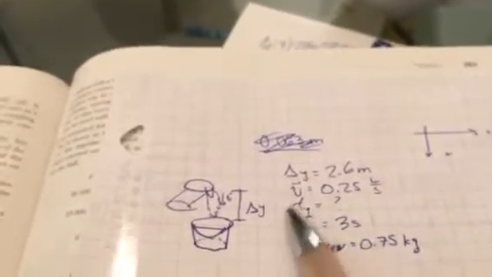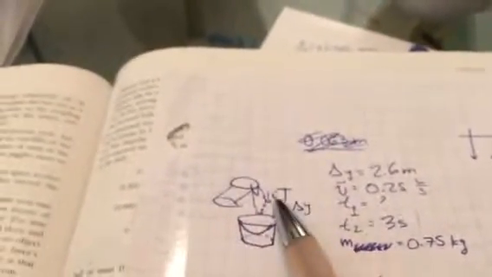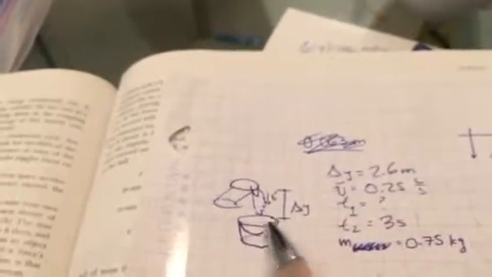And the rate of the water is 0.25 liters per second. And liters is a weird unit. We're going to get to the bottom of that later. And I divided time into two components. Time one being the time that it takes for the water to fall 2.6 meters into the bucket, because in the question it says 3 seconds after the water starts to accumulate. So that's time one. And then time two being 3 seconds, which is stated in the question. And then small m being 0.75 kilograms, representing the mass of the bucket.